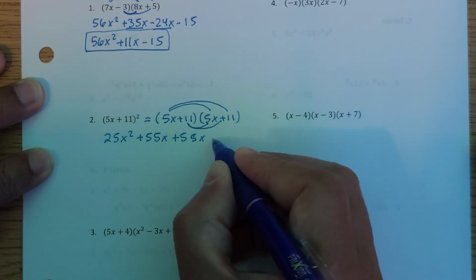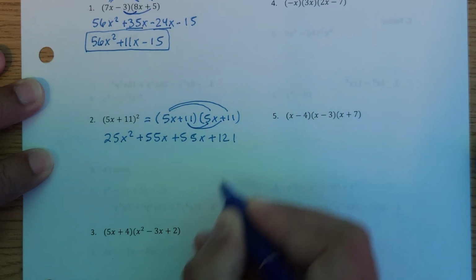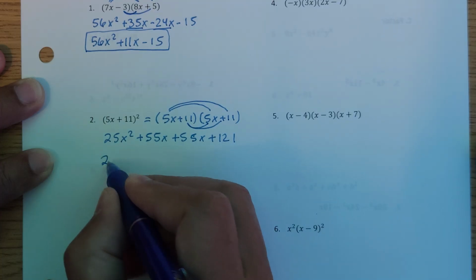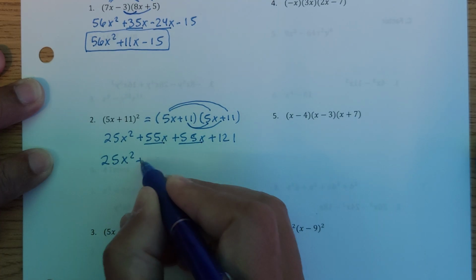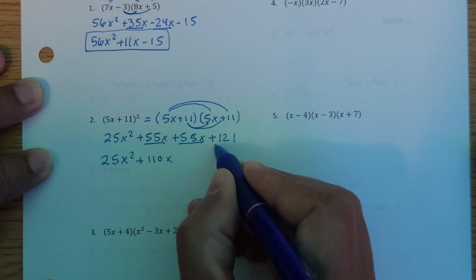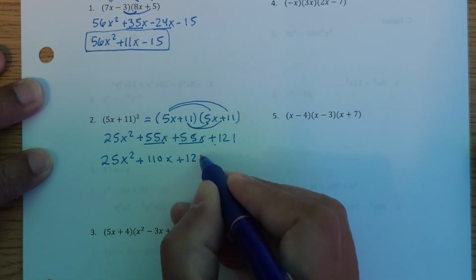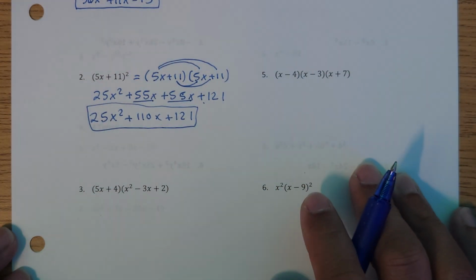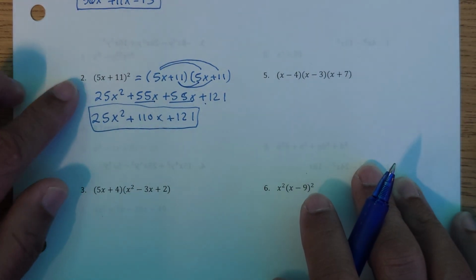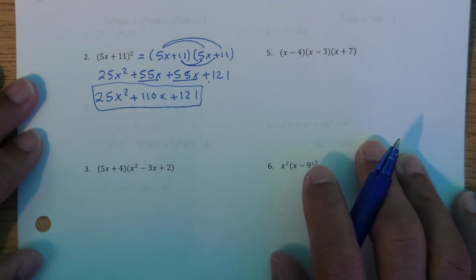And then 11 times 11, that's 121. So then again, collect like terms: 25x squared, 55x and 55x combine to 110x, and plus 121. So there you have the product of example number 2.